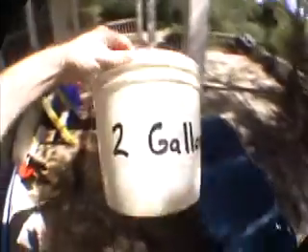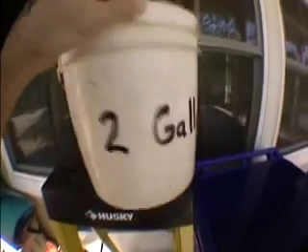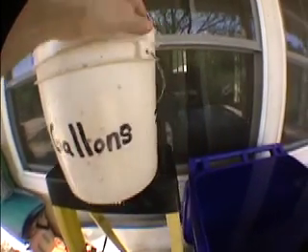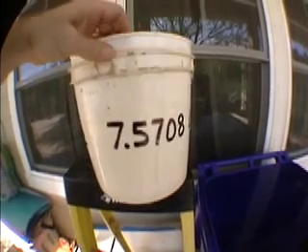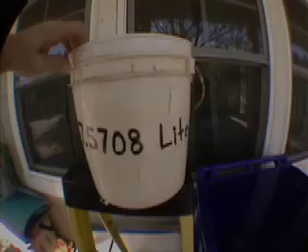And over here I have 3 containers full of water. And lastly, I have a 2-gallon bucket. 2 gallons is equal to 7.57 liters.